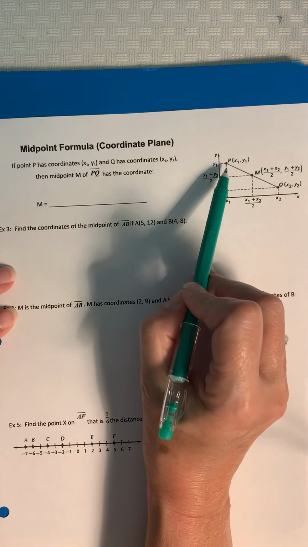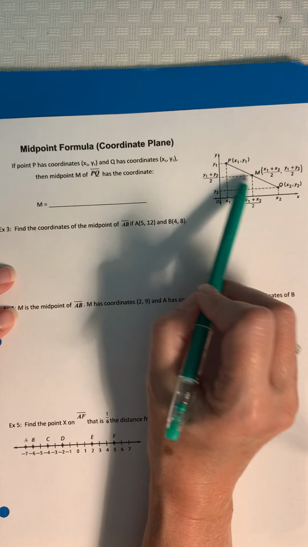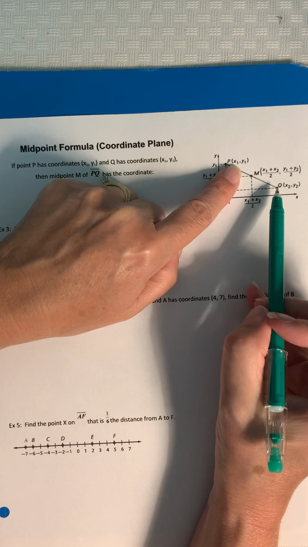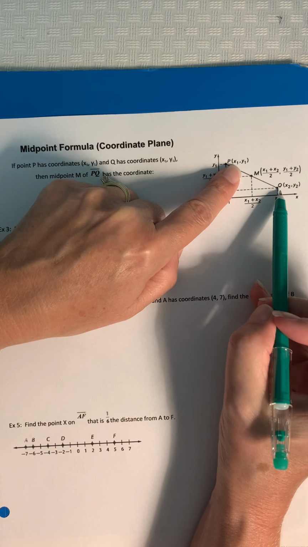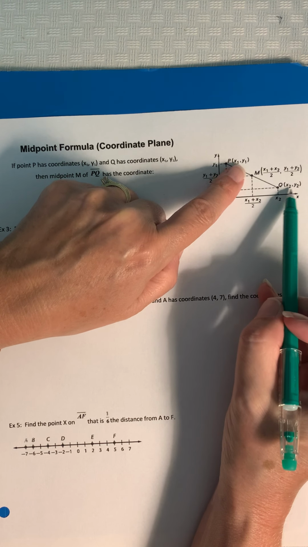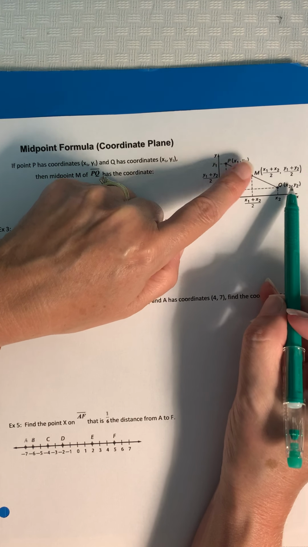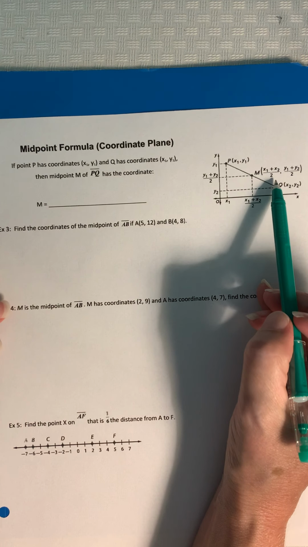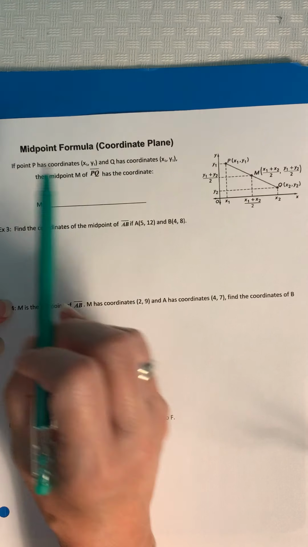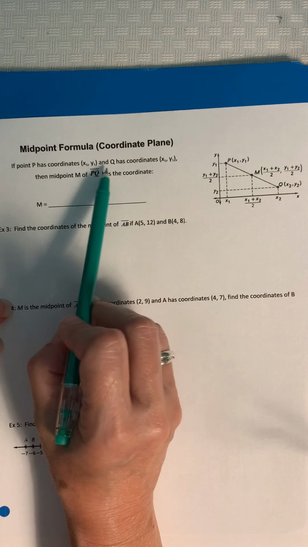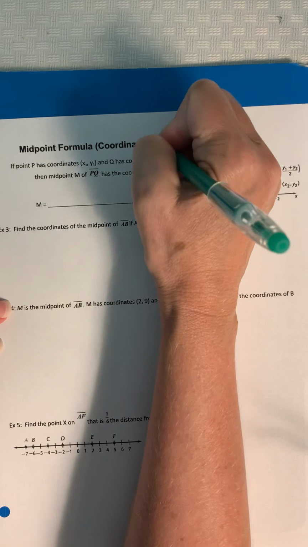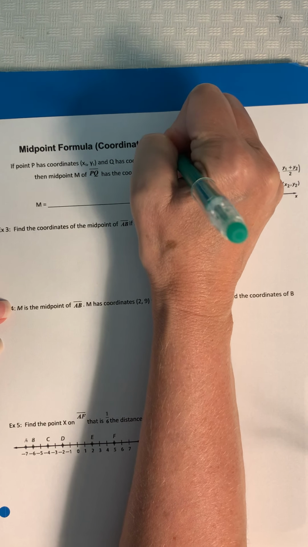If we have something that's not quite so easy, if we have point P, which has an ordered pair, and point Q, which is another ordered pair, to find the midpoint, since there's an x-coordinate and a y-coordinate, we need to find the average of our x's and the average of our y's. So if point P has these coordinates and Q, so once again, just like we did the other day, we're going to change this. Point Q has x2, y2.